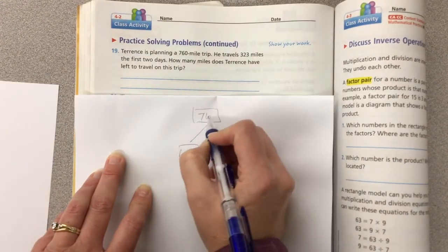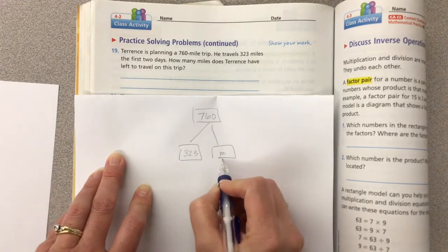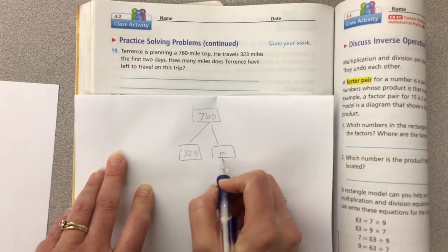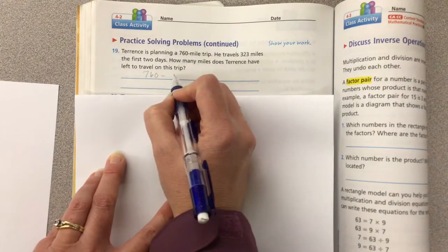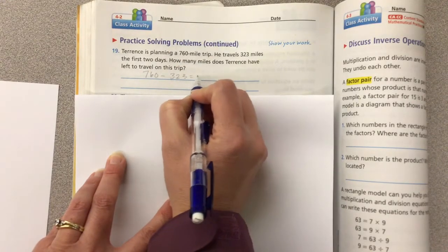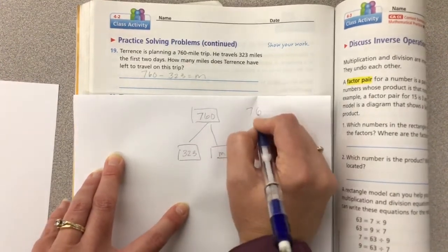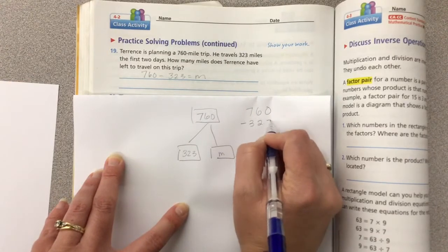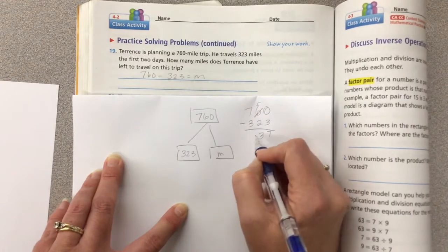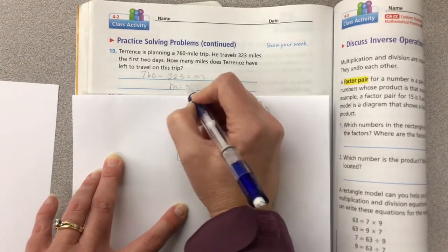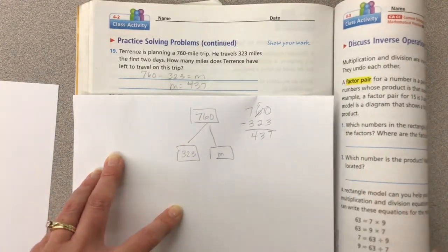And since I know the total and one of the parts, that means I'm going to be looking for another part and use subtraction. So I'm looking for how many miles he has left on the trip. So my first step is to write the equation with a variable. And now I'm going to go ahead and solve for m. And I get m equals 437.